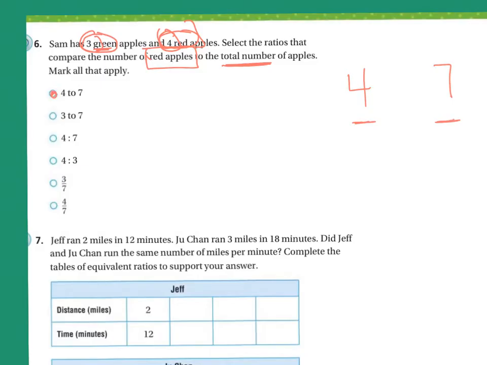So I could do 4 to 7. I could do 4:7. Not this one. No. And I could do 4/7, because these are the 2 numbers, and they need to be in this order, if I'm comparing the 4 red apples to the total number, which is 4 plus 3, which is 7.